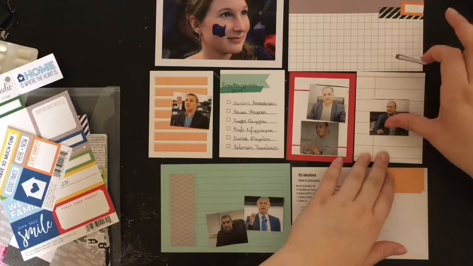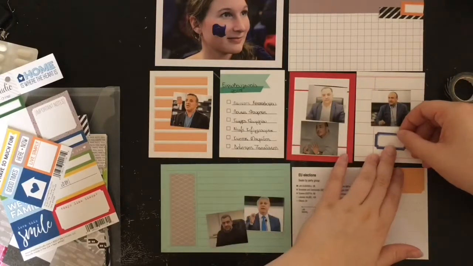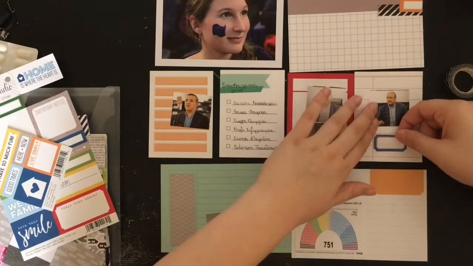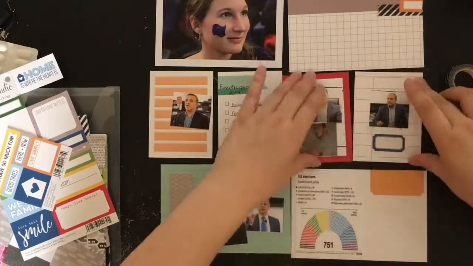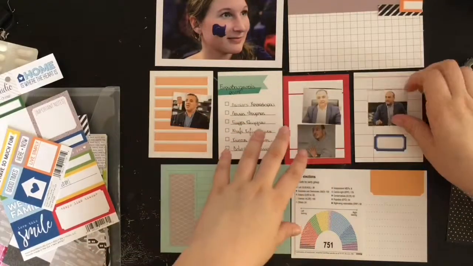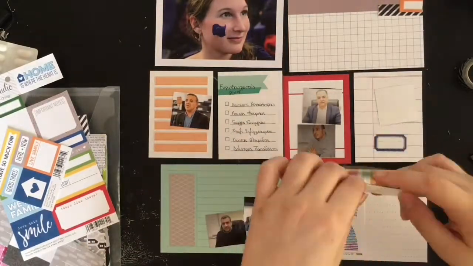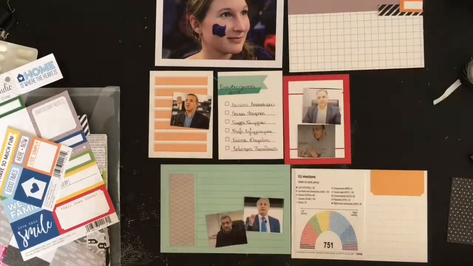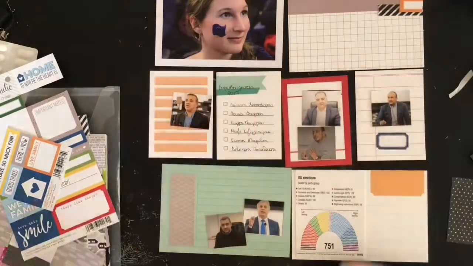So I decided I'm going to glue that picture right onto the card, but I needed a little something more, so I took this label sticker from Tangerine, from Ellie Studio. I'm just going to glue it down there, and that brings in some of the blue that's in the card up there with the woman with the flag on her face. So now I'm just going to glue down the picture off camera because I wanted to get it straight. So there it is, glued down.